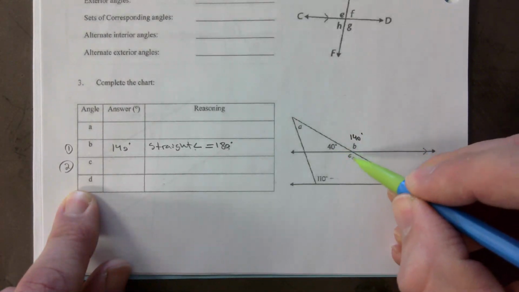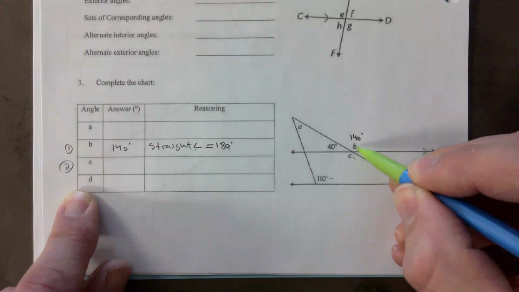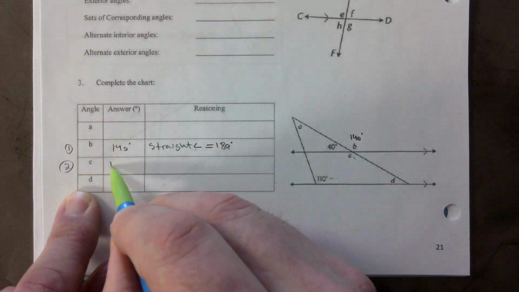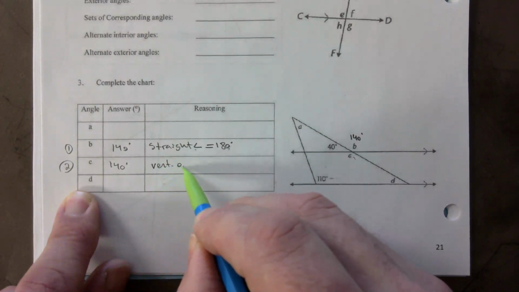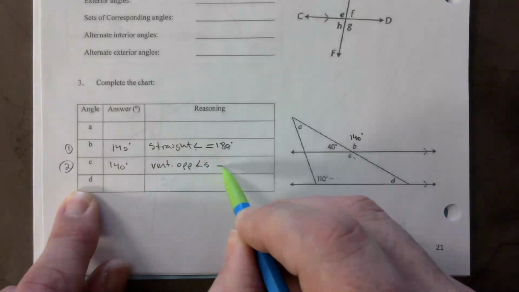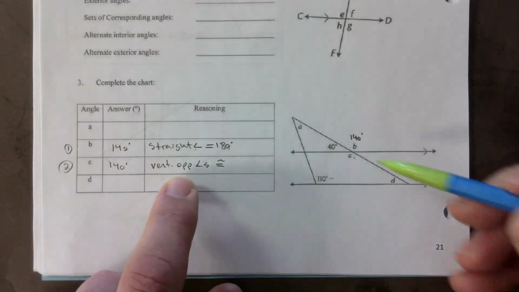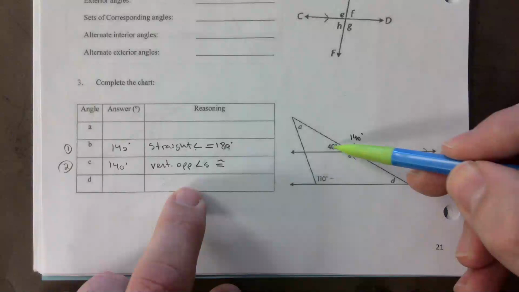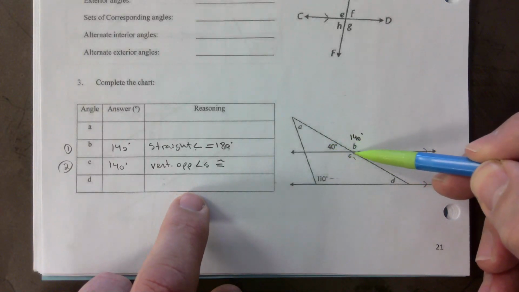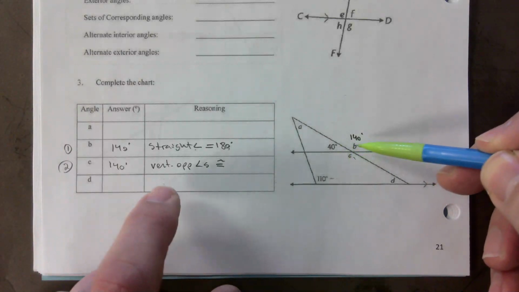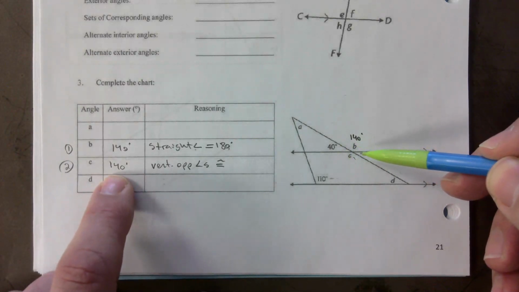This is 140, and these are what? Vertically opposite. So I can go 140 here, and if I want to use something else, I can use vertically opposite here. Instead of using, you could have used straight angle again here, right? This is a straight line. You get the same answer. That's really what we're after here.